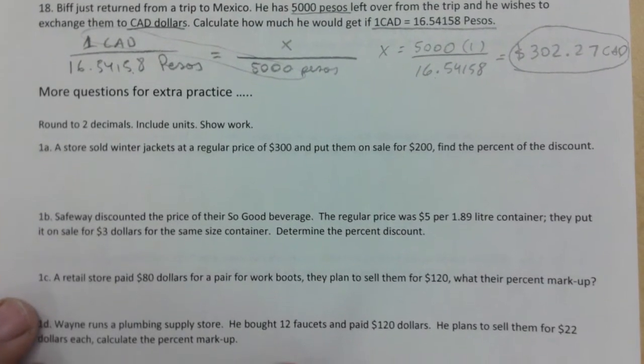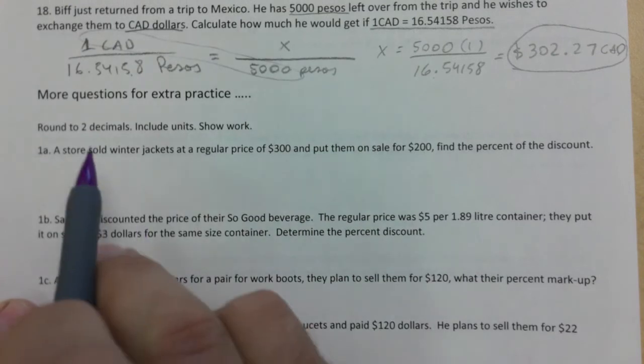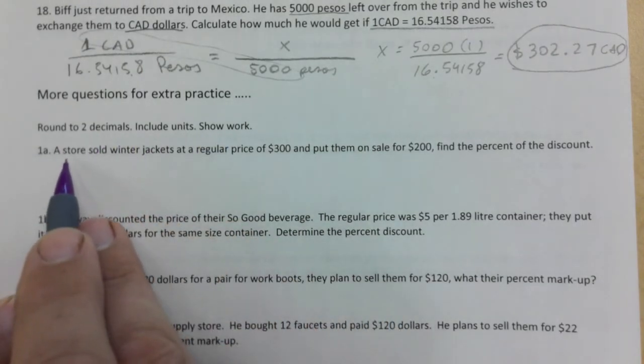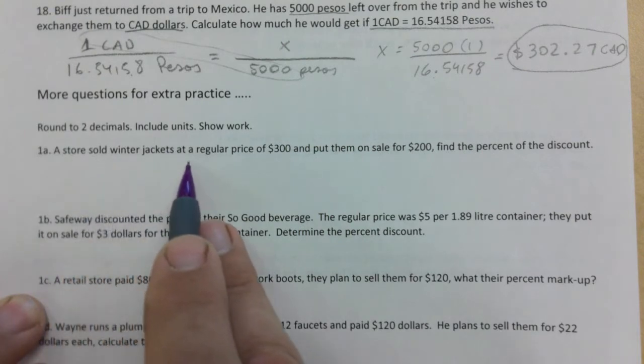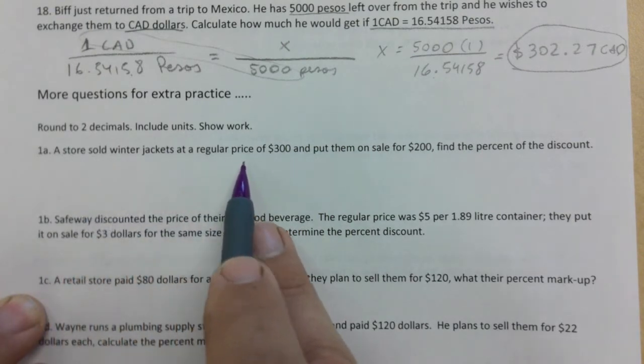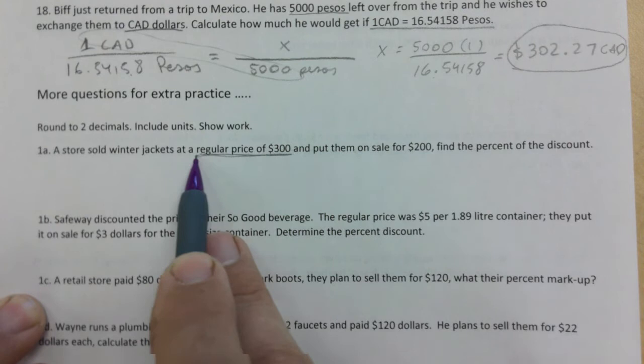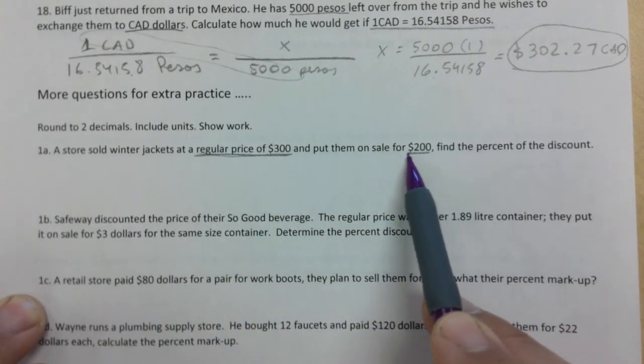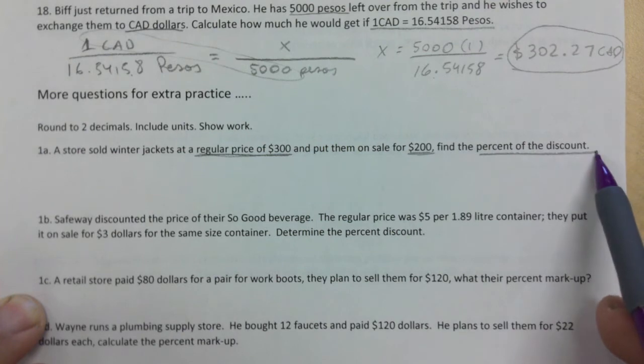Okay. So let's keep going. More questions for extra practice. So this is just a mixed bag, right? There could be anything in here. So regular price is 300 for the jackets. And they're now on sale for 200. Find the percent discount.